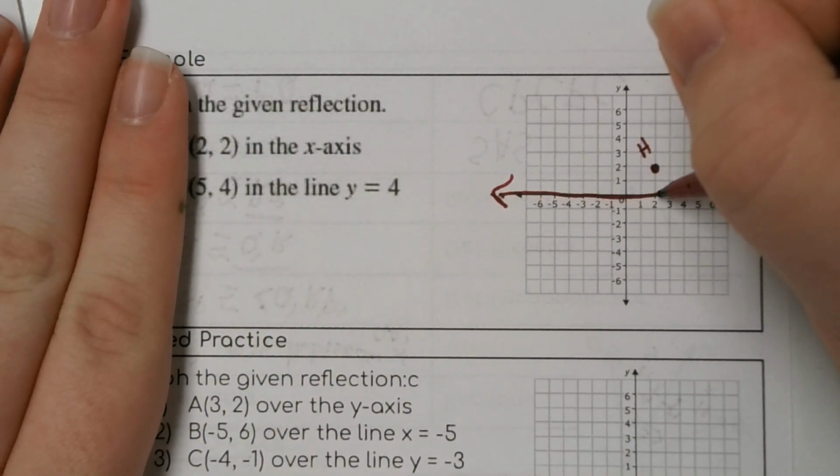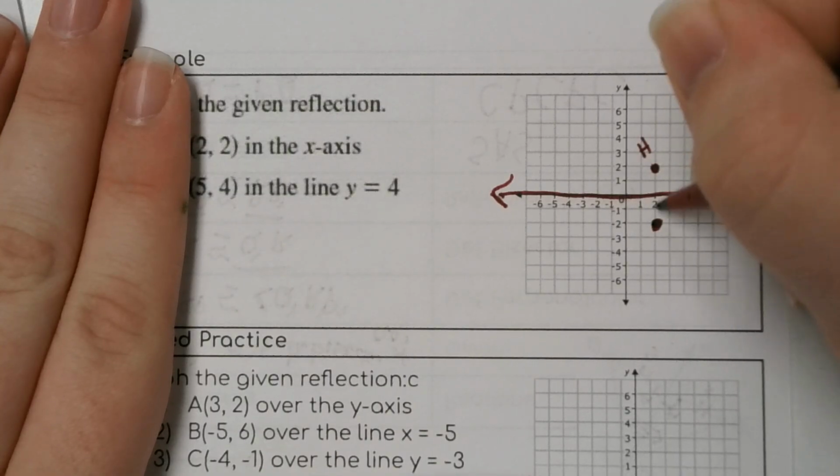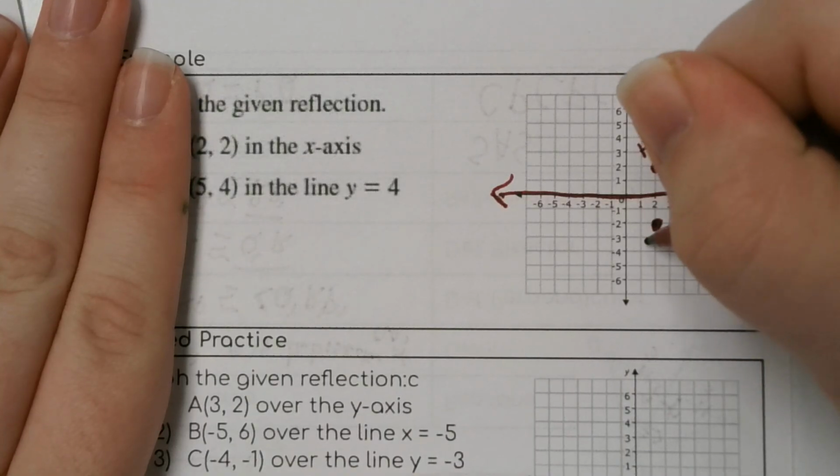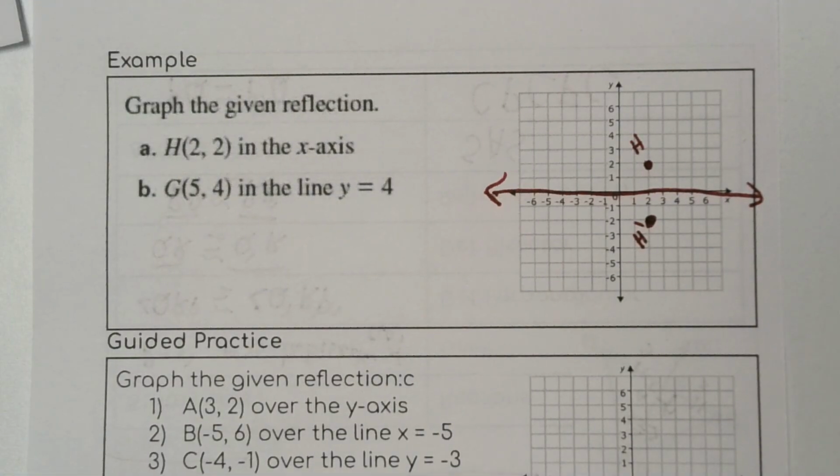So if I want to reflect over this x-axis, what I do is I count how much it takes to get to the line. So I go 1, 2, right? And then I go that much away from the line. So I just go 1, 2 away. So it's the same distance away. So you count how many, 2, go that many away from the line. And that's H prime. Okay, any questions on that?